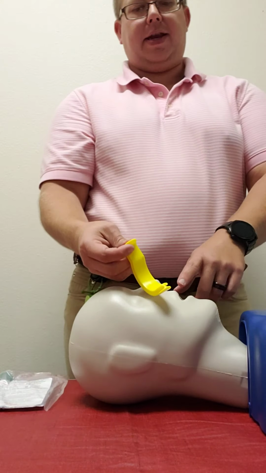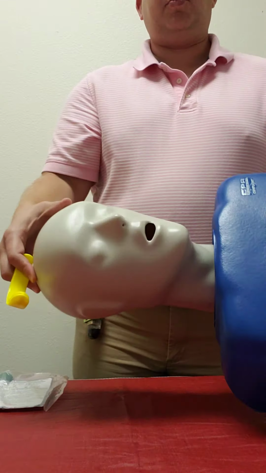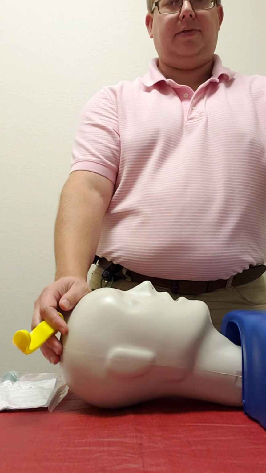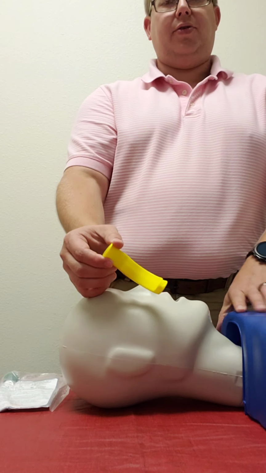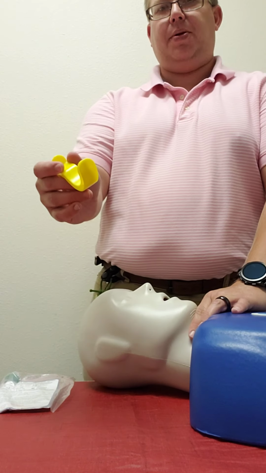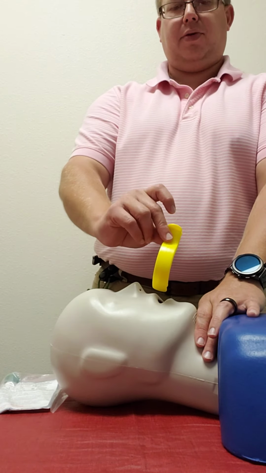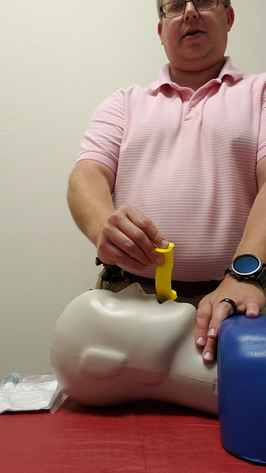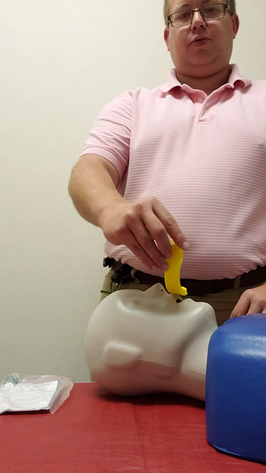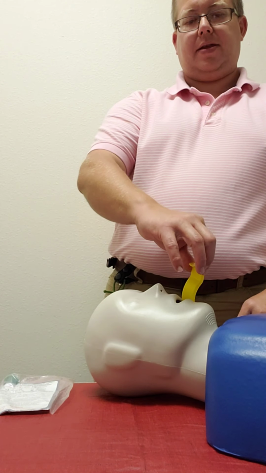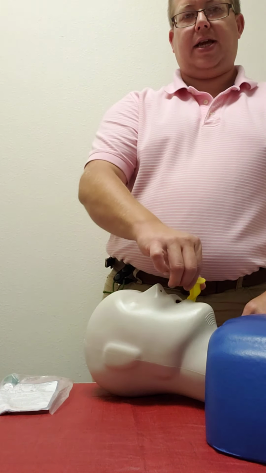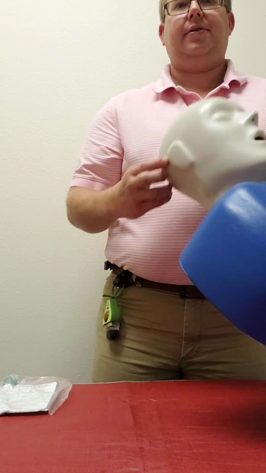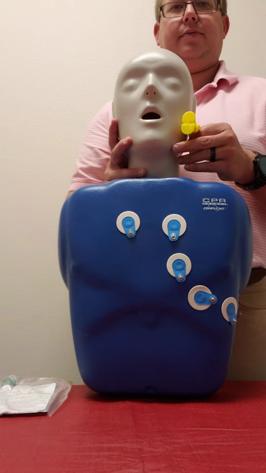Now, again, Manny's mouth is too small for me to insert this, so we're just going to have to use a little imagination. What you're going to do is take your OPA and basically fish hook toward the cheek. Once you get it toward the cheek, you're going to rotate it to where it's going to face like this.